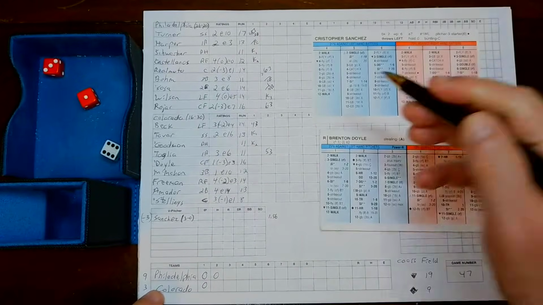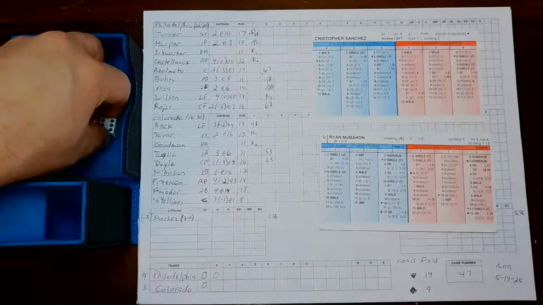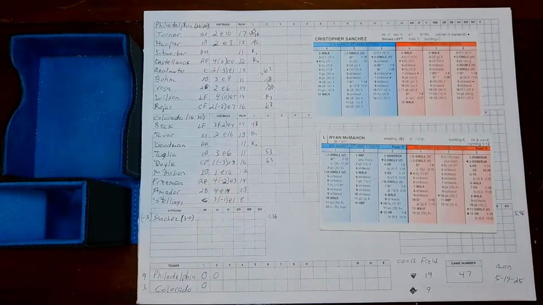6'4", it's ground ball shortstop A. That's out number 2. And now here's Ryan McMahon. McMahon's hitting 268, 8 homers, 18 driven in.